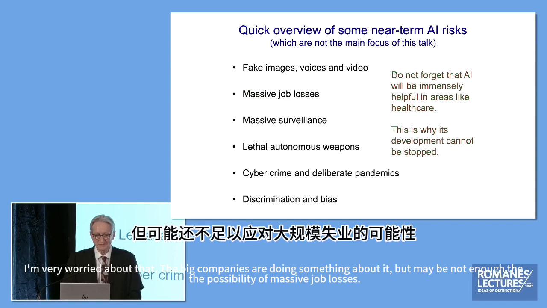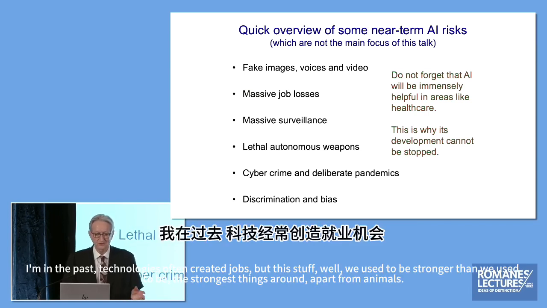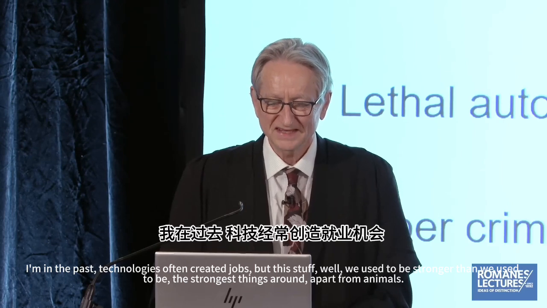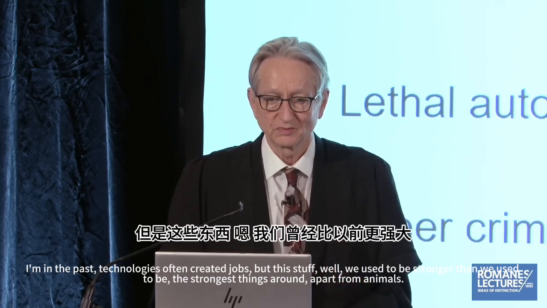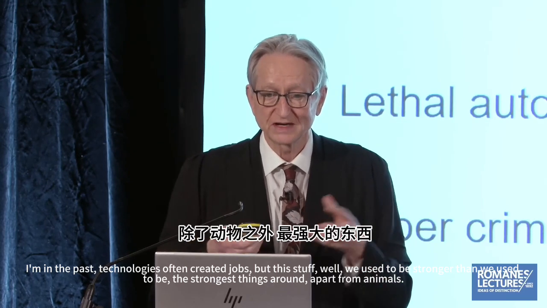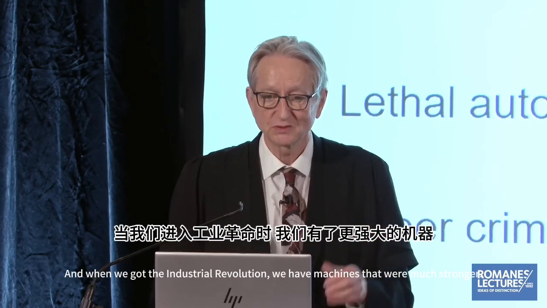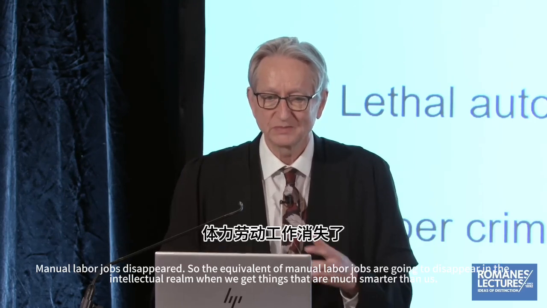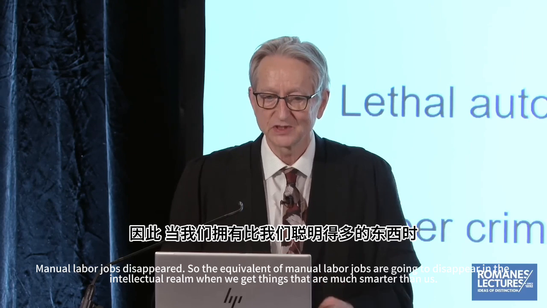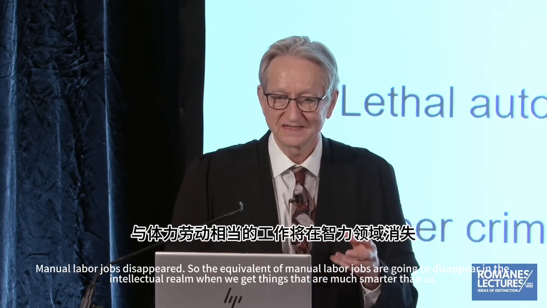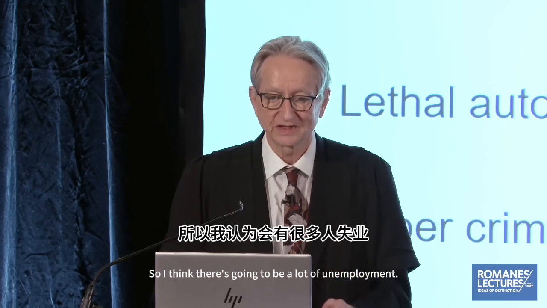There's the possibility of massive job losses. We don't really know about that. In the past, technology has often created jobs. But this stuff, well, we used to be the strongest things around apart from animals. And when we got the Industrial Revolution, we had machines that were much stronger. Manual labor jobs disappeared. So the equivalent of manual labor jobs are going to disappear in the intellectual realm when we get things that are much smarter than us. So I think there's going to be a lot of unemployment.